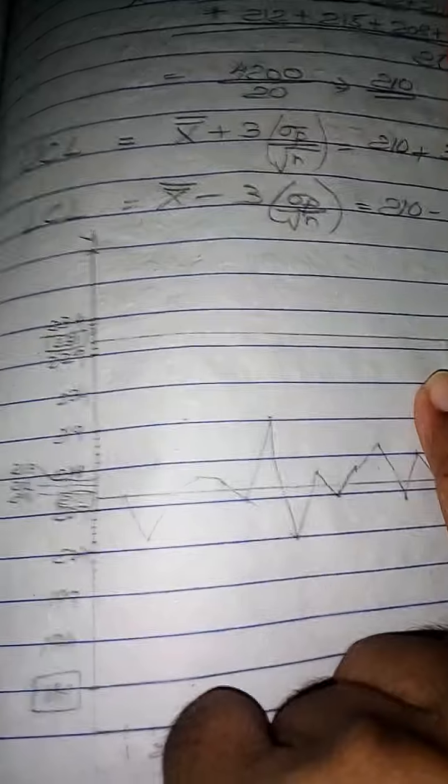It's going on, it doesn't touch the upper limit, nor does it cross the upper limit. So as it doesn't cross the upper limit, it's under control. If it crosses the upper limit, then it will be considered out of control. As it doesn't cross, it's under control.